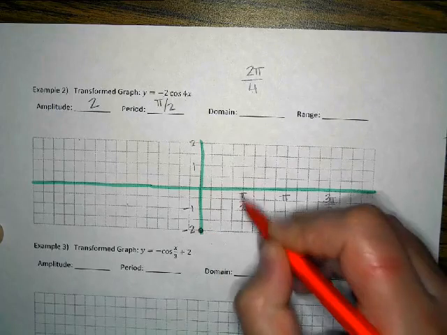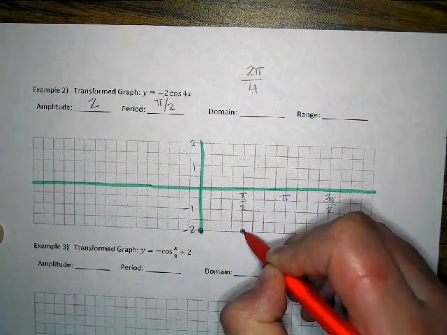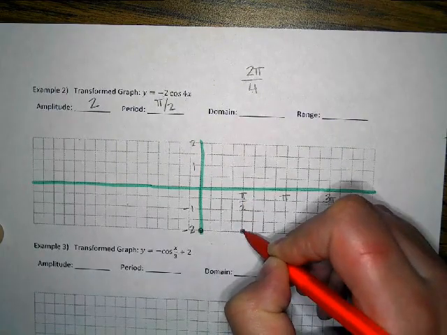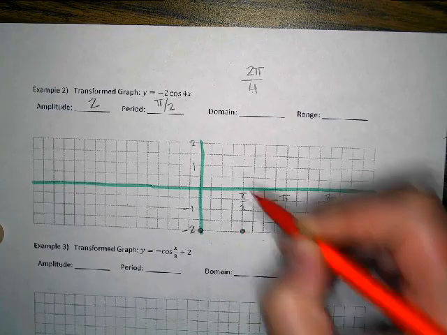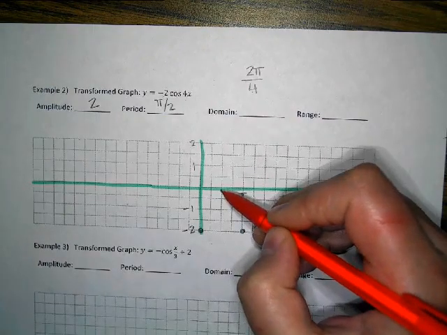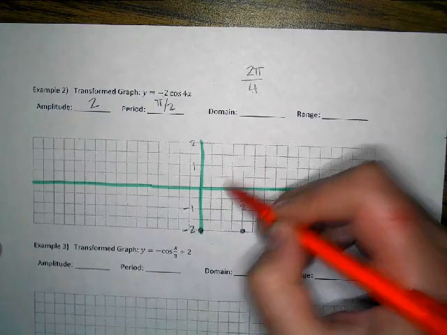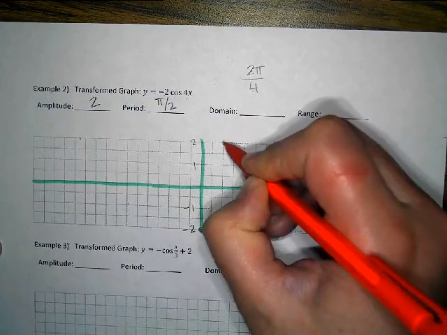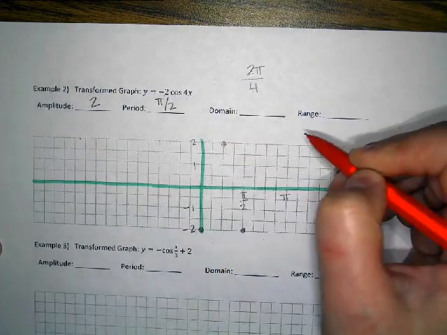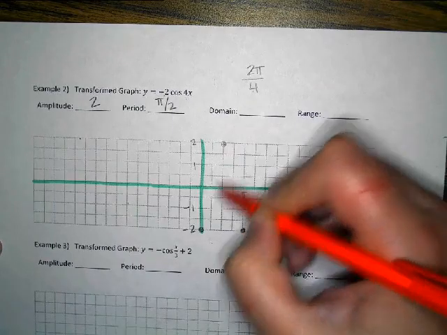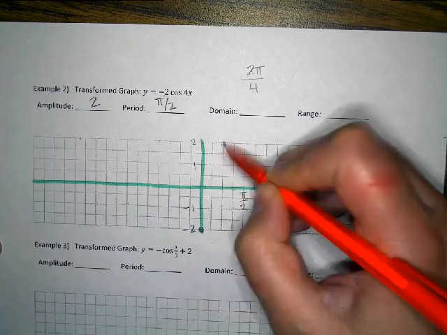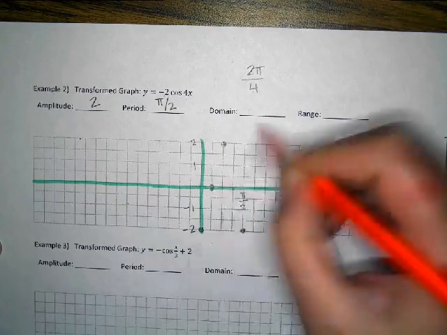Then in the middle, what are we going to do? Normally you would go down, but instead we're going to go up. Go up to positive 2, okay? And then what do we do? Between the 2's, we cross 0.